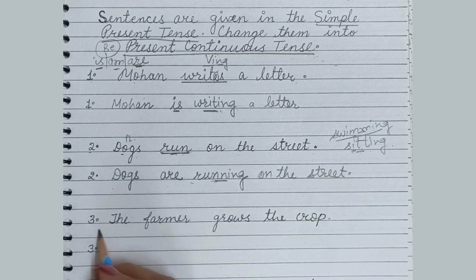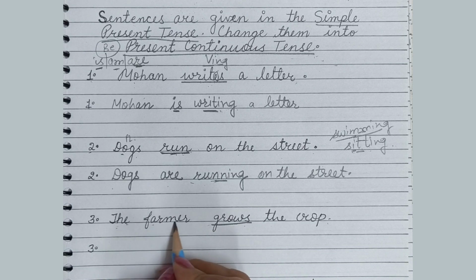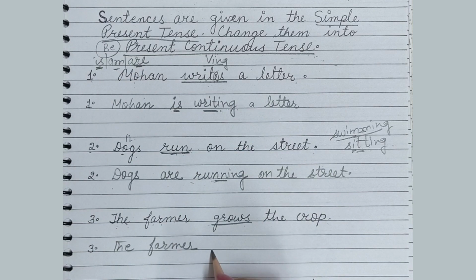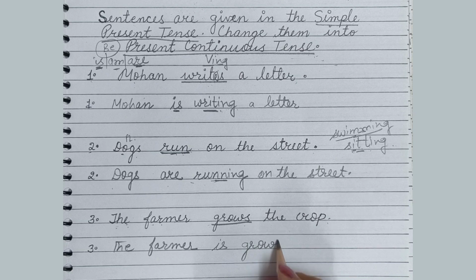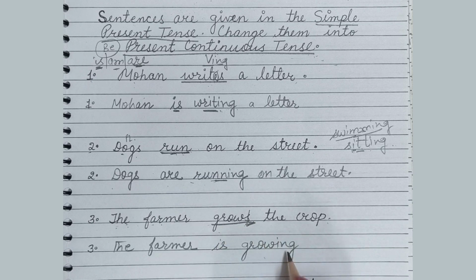Very simple. The farmer grows the crop. Now the verb is grows and the subject is the farmer, which is singular. That's why with the farmer we'll use the be form of verb, that is is. The farmer is, and grow will be changed into growing. This s is dropped because this is a part of simple present tense. With singular we use s or es, that's why this s is dropped, and with grow we use ing.